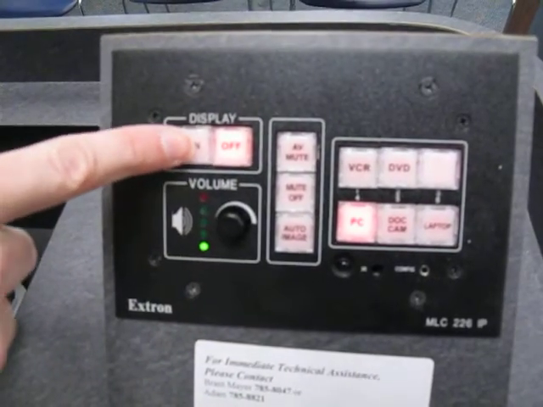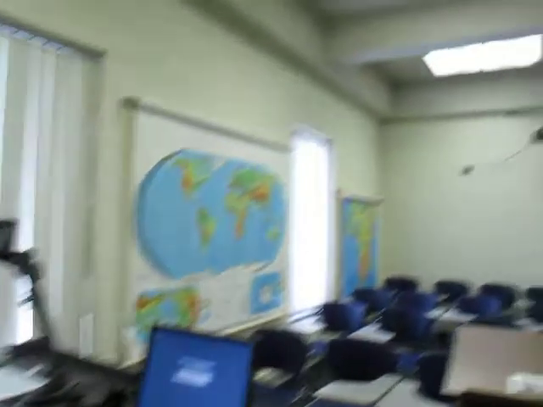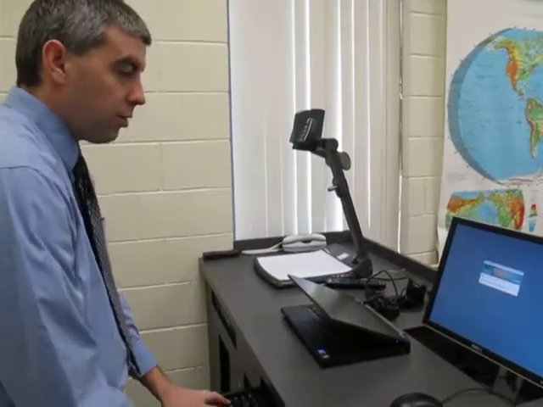I'm simply going to click the on button, and that's going to power up the projector in the back of the room. It does take about a minute for the projector to power up, so while that's happening, I'm going to go ahead and log on to the computer here. The keyboard tray is located right underneath the desk, and then I'm just going to follow the directions on the screen for me.